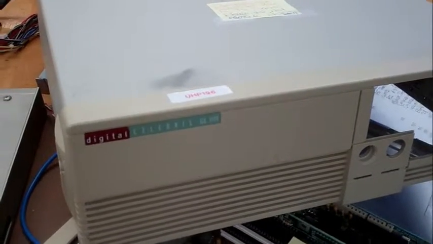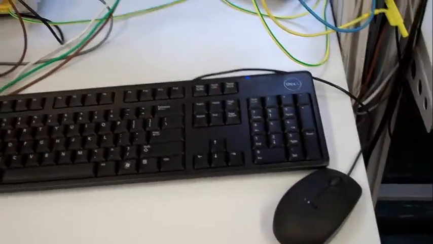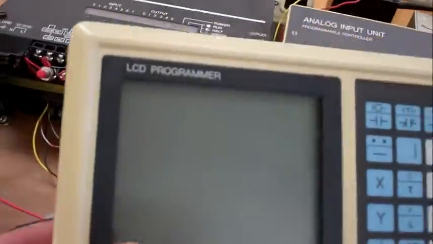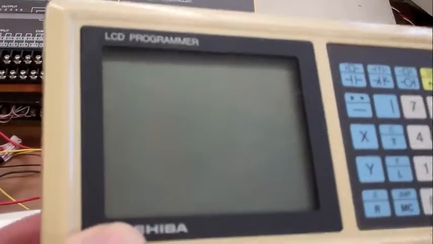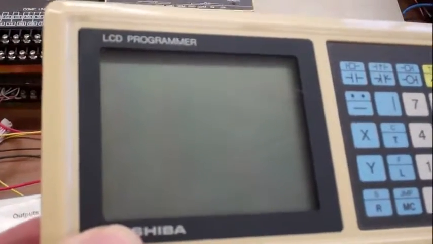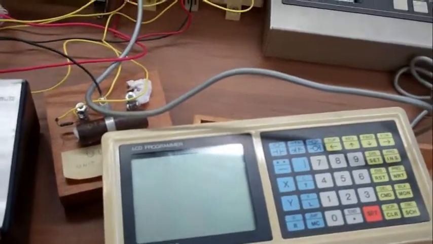It's important to get the information out of the computer, and one way to get the information out of the computer is with a monitor. The handheld programmer with the Toshiba also has an LCD screen that allows the computer results to be displayed so that we can see what the computer is doing.